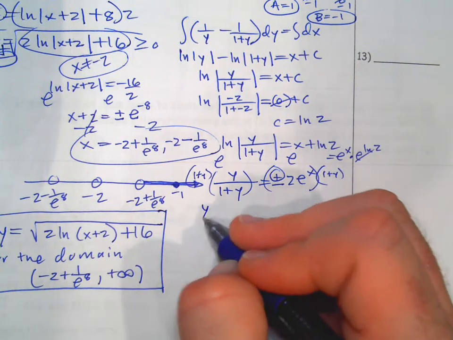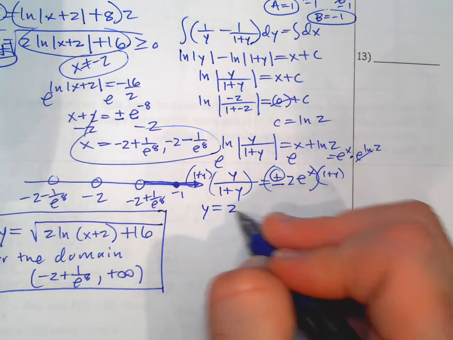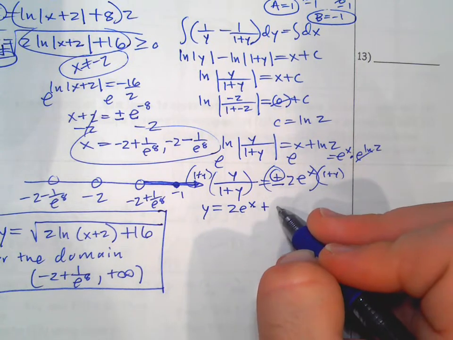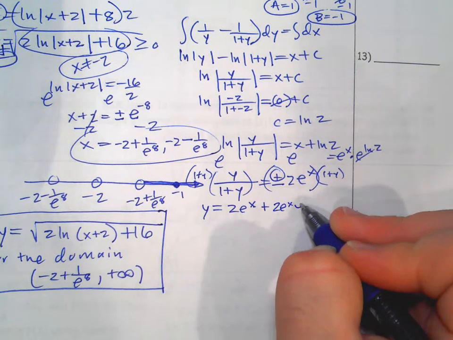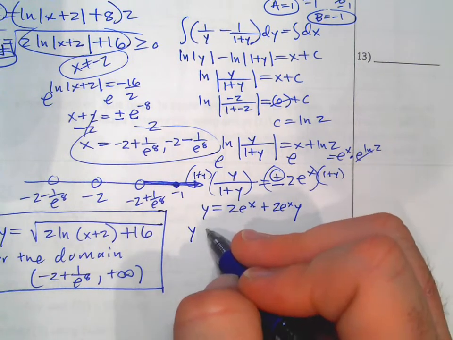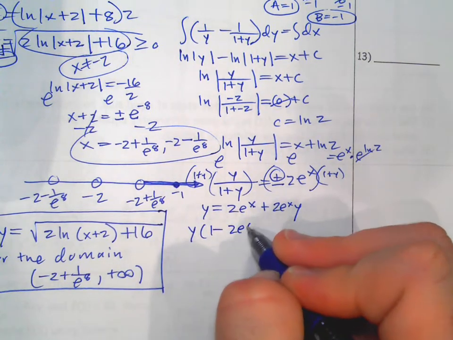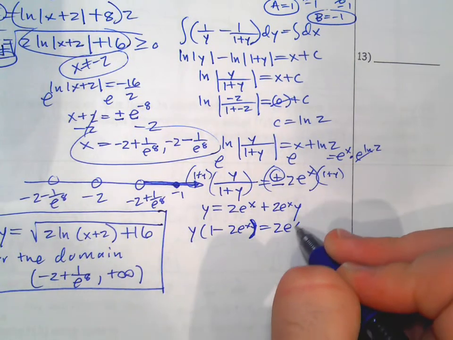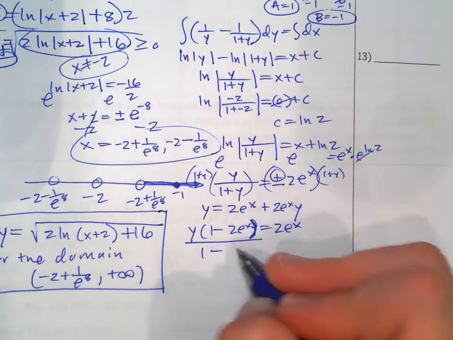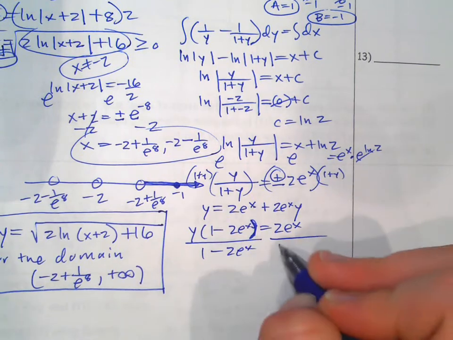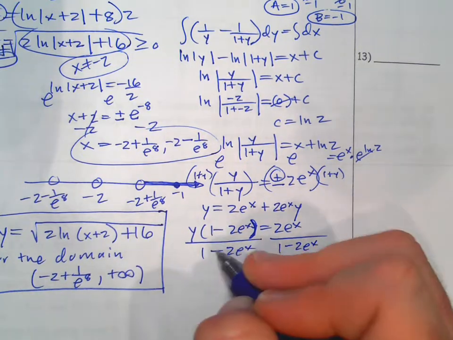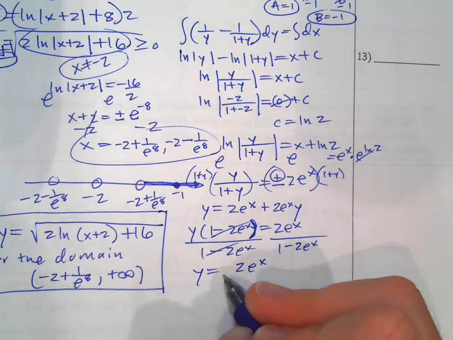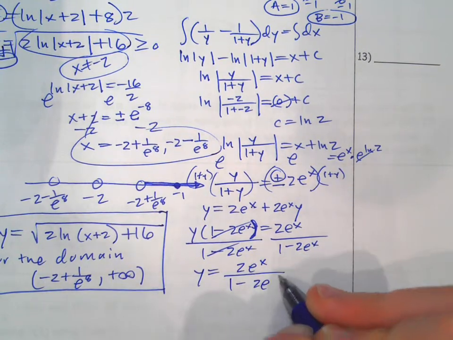So we get y equals 2e to the x plus 2e to the x times y. So we're going to bring the y's back over on the same side, and factor out the y, divide by the coefficient. So y equals 2e to the x over 1 minus 2e to the x.